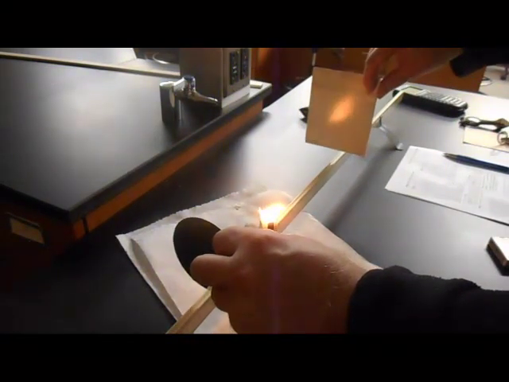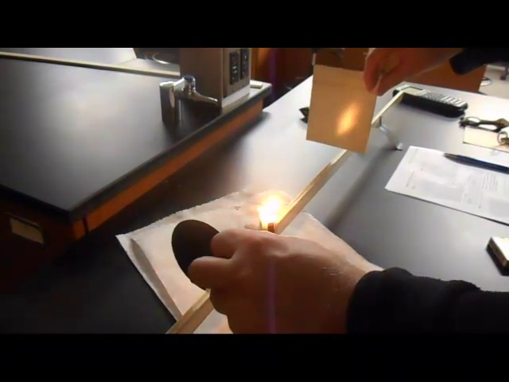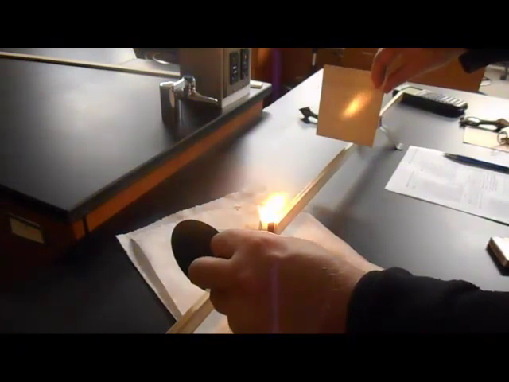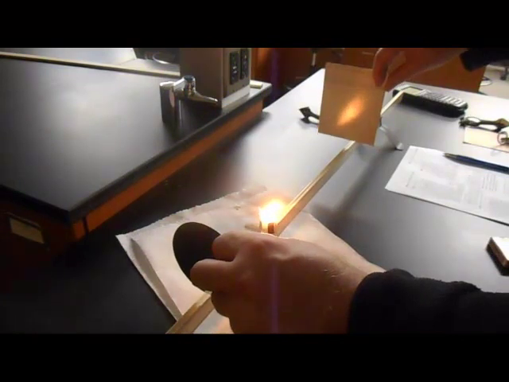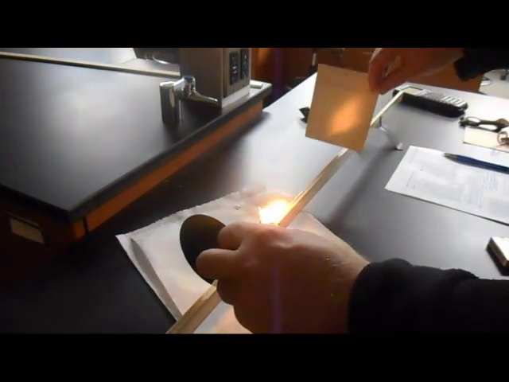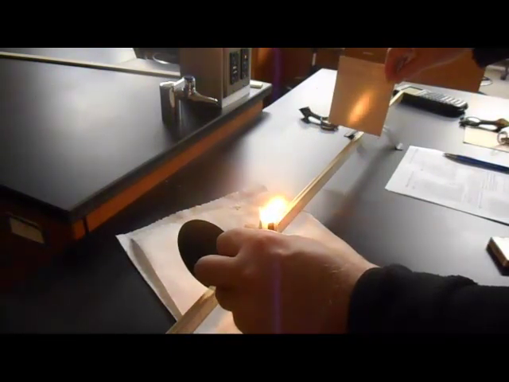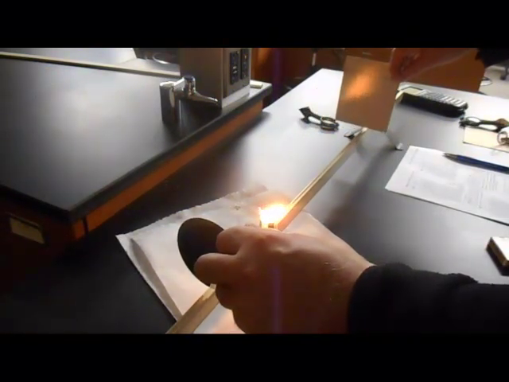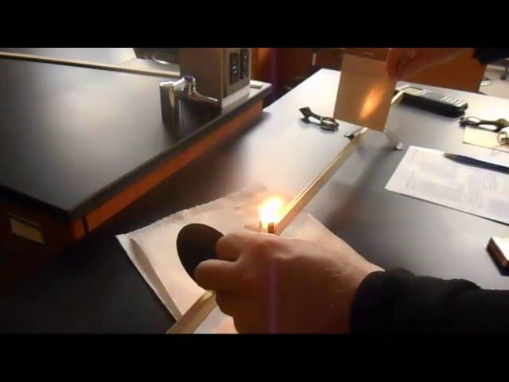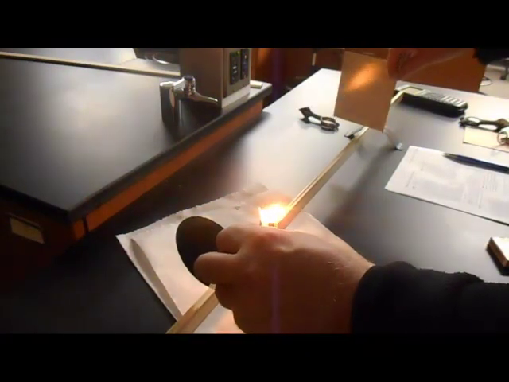Okay, object distance of 13 centimeters, and let's see, yep, about here, 43 centimeters. And then here, object distance of 12 centimeters, and apparently it's way over here. Yeah, it doesn't get better, so it's probably this one here. So that one is 50 centimeters image distance.